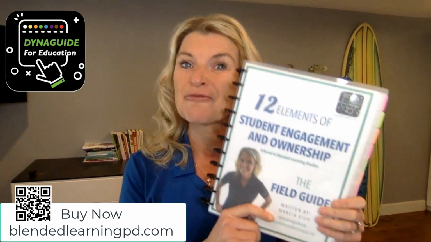Today, I want to give you a quick glimpse of what the book looks like and why you should purchase this book if you're an admin, an instructional coach, or a classroom teacher. The 12 Elements of Student Engagement and Ownership is designed in a format that's going to allow the team of teachers to determine which element they want to work on. What are the elements? Great question.